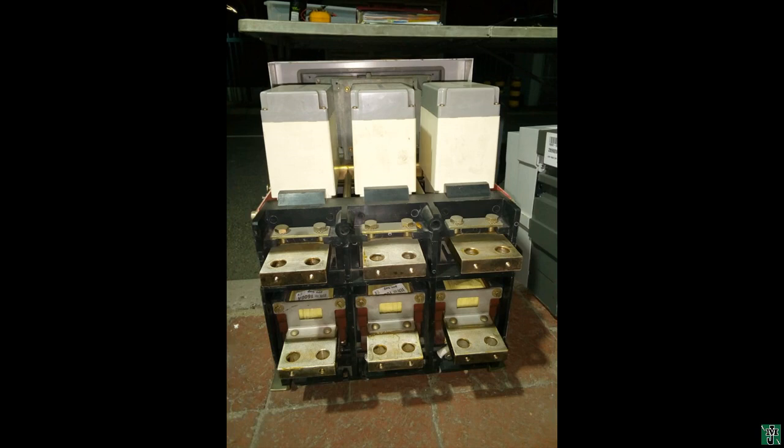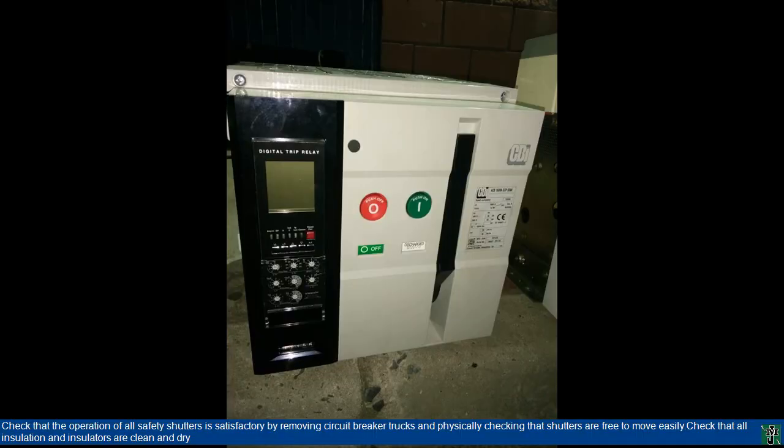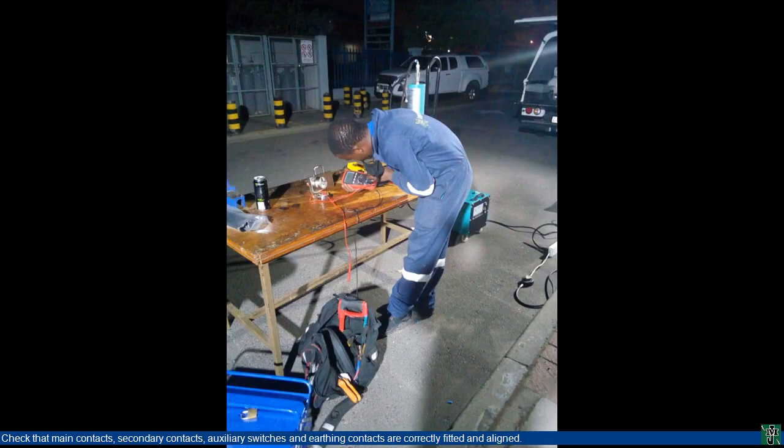Refer to the manufacturer's manuals and perform all the mechanical operator and contact alignment tests on both the circuit breaker and its operating and interlocking mechanisms in accordance with the manufacturer's instructions. Check that the operation of all safety shutters is satisfactory by removing circuit breaker trucks and physically checking that shutters are free. Check that main contacts, secondary contacts, auxiliary switches and earthing contacts are correctly fitted and aligned.